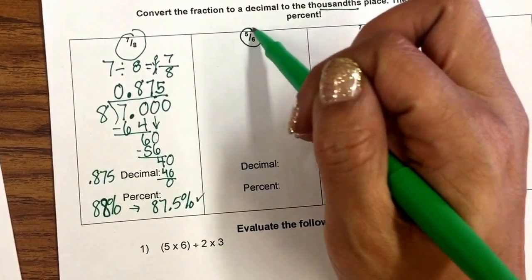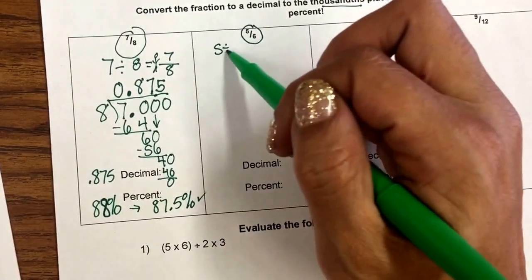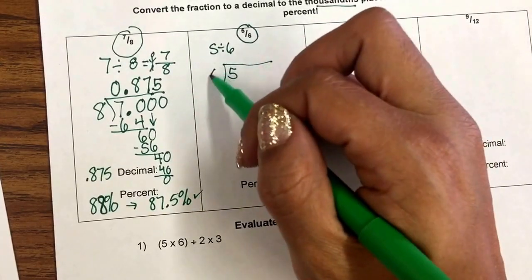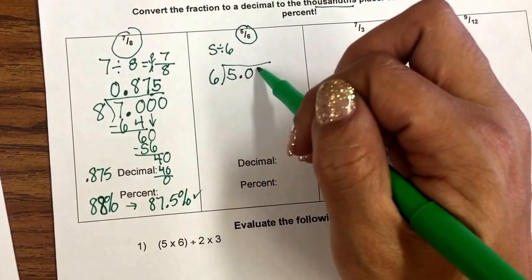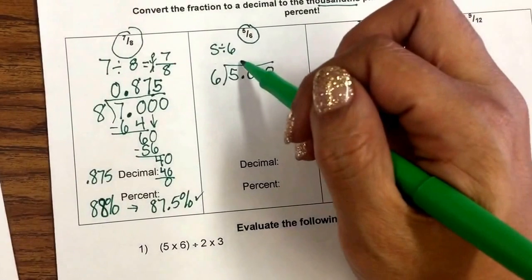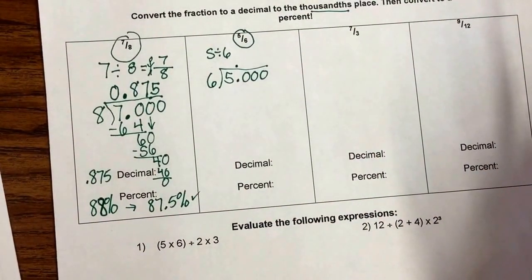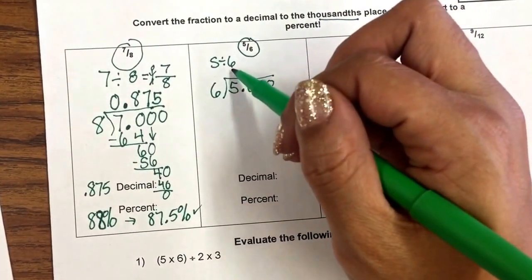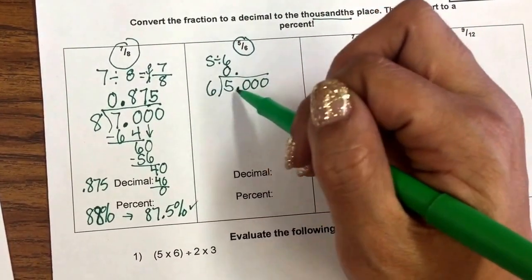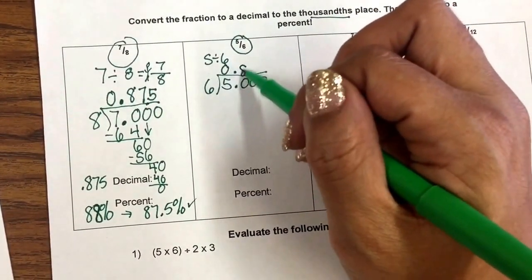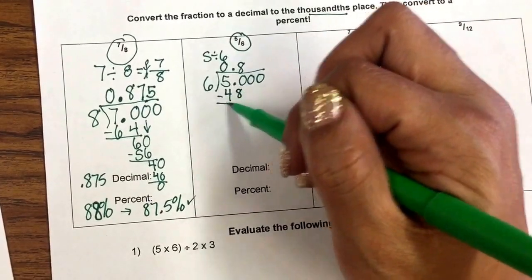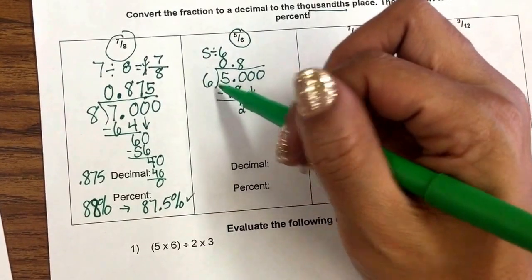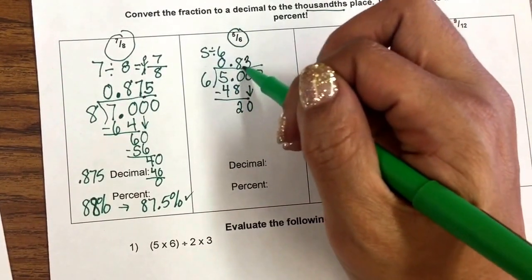Second one, same thing. I'm going to read this as 5 divided by 6. So I'm going to write 5 being divided by 6. And again, go to the thousandths place. If you're not sure of your multiplication, just continue working on that because I'm going to go pretty fast here. I can't take 6 from 5, but 6 goes into 50 8 times. It's 48. Minus, 2, bring down the 0. 20 gets divided by 6 3 times. That's 18.